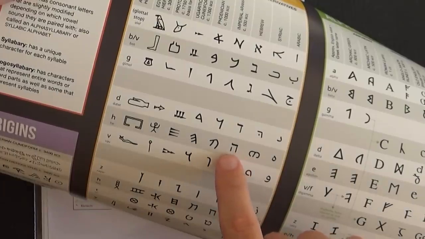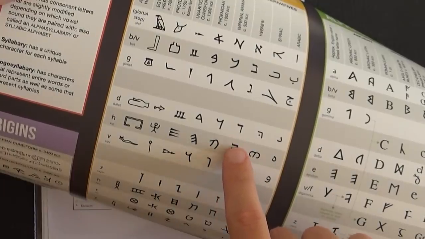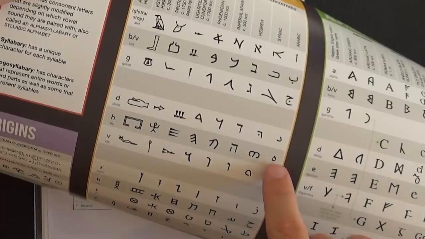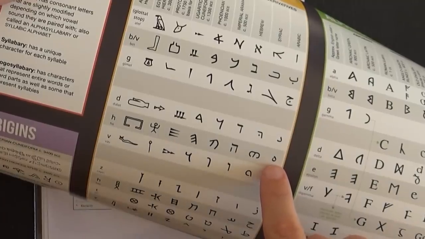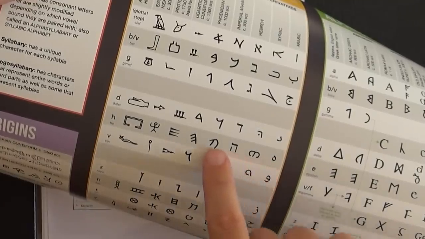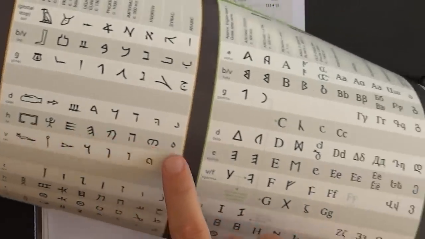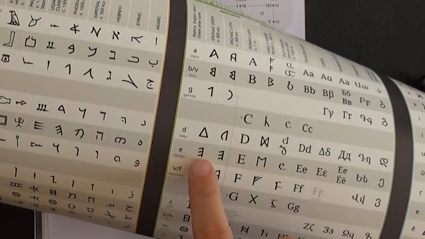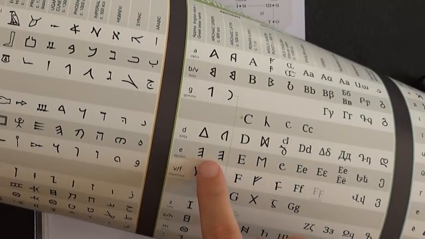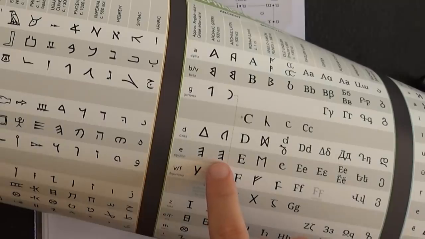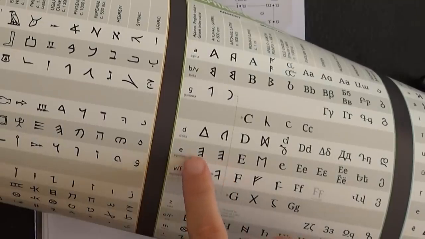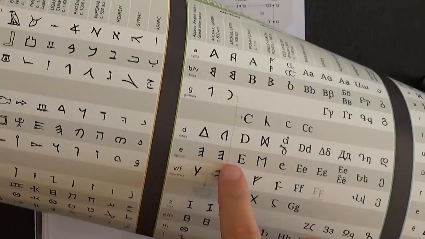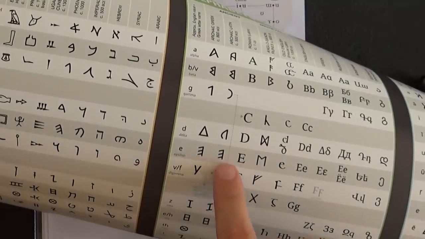In Hebrew it's still H, in Arabic it's still H. But in Greece, at some point, in many dialects they stopped pronouncing the H before the E vowel, so it became a vowel, the vowel E.